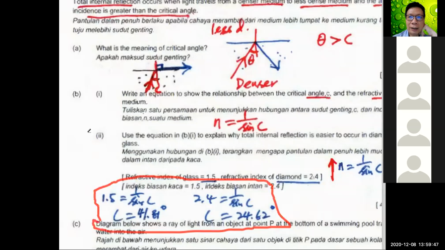Exceed means larger than. E-X-C-E-E-D, larger.